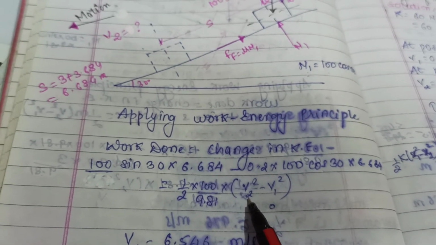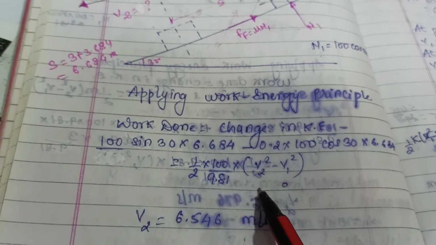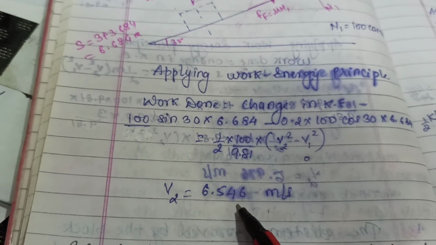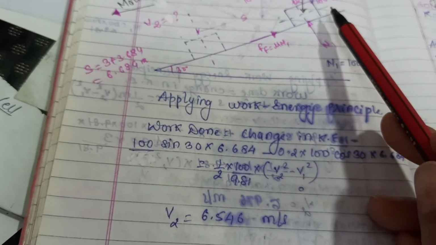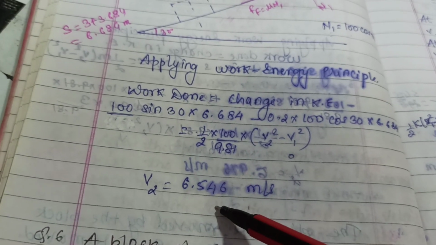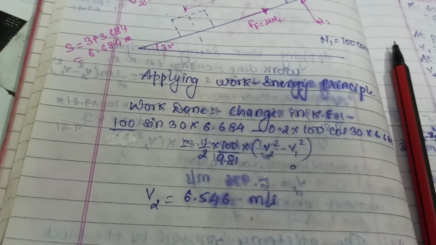Initial velocity is v1, final velocity is v2. When we solve this entire equation, we get velocity v2 equal to 6.546 meters per second. So the block comes to its initial position with a velocity of 6.546 meters per second. I hope this is clear.